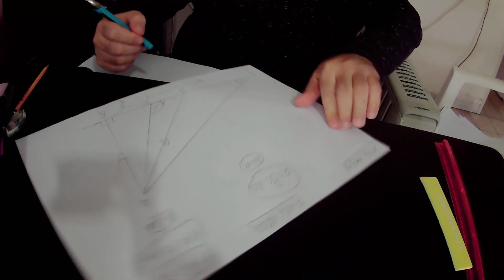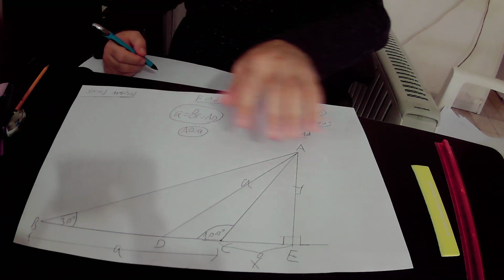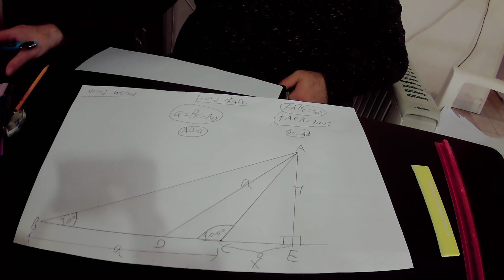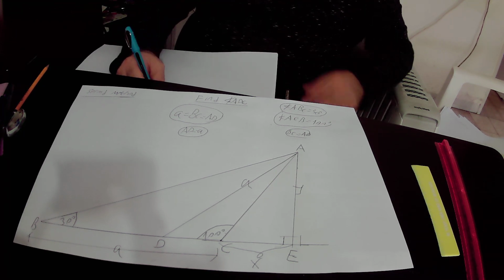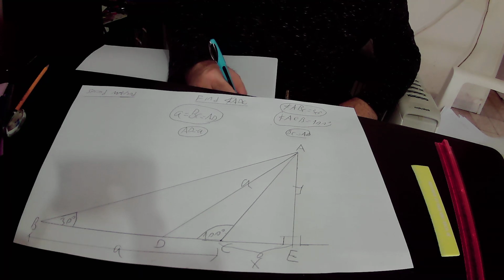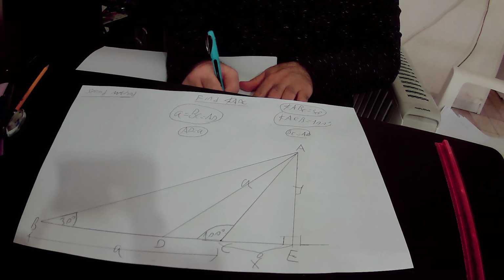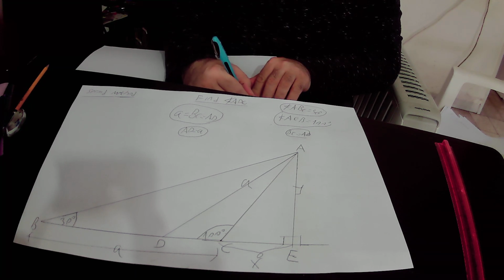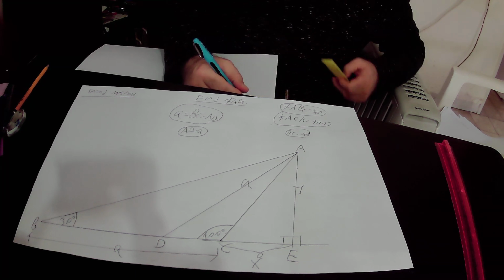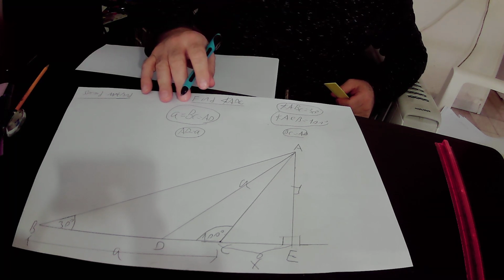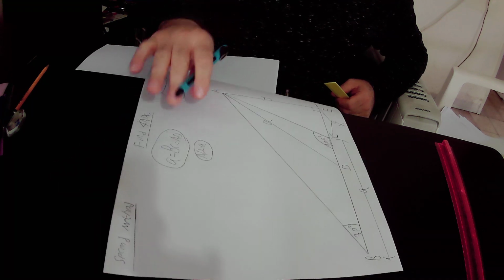In the next step, we will focus on the right triangle ACE. First of all, we'll find the value of this angle.